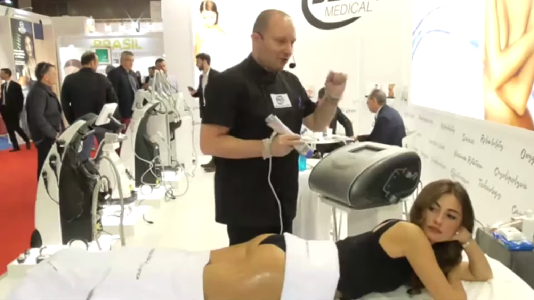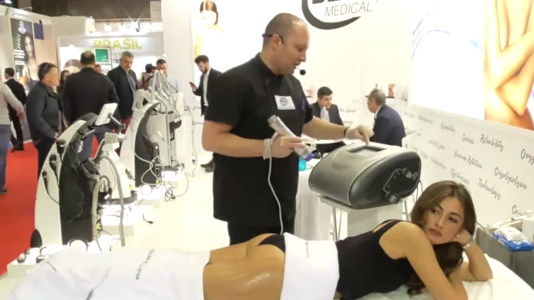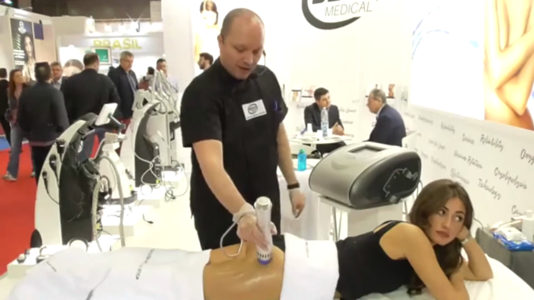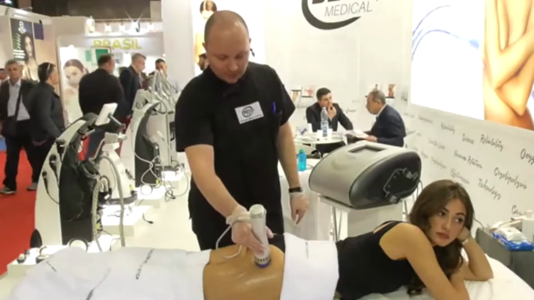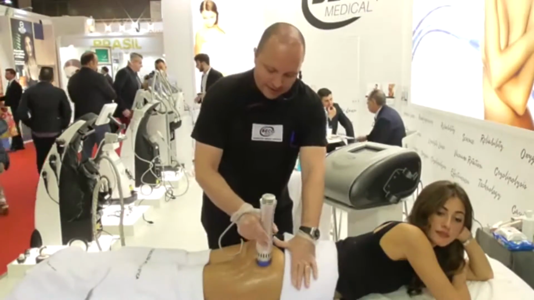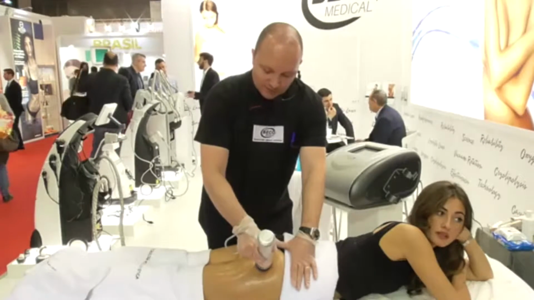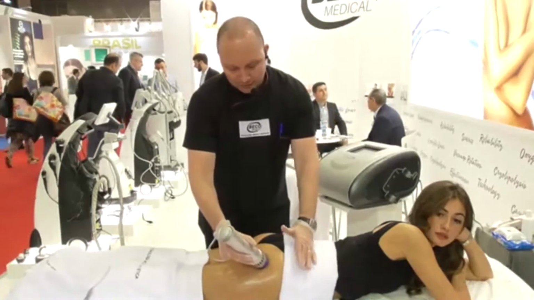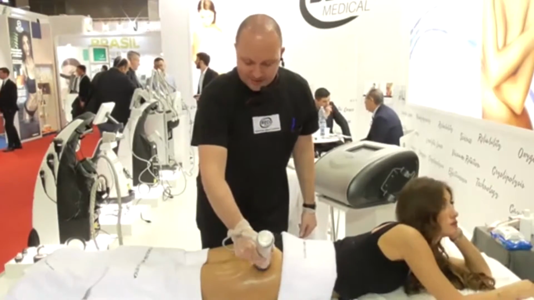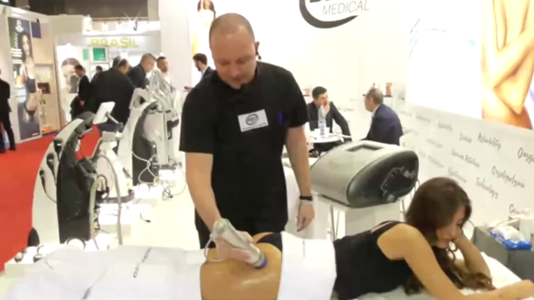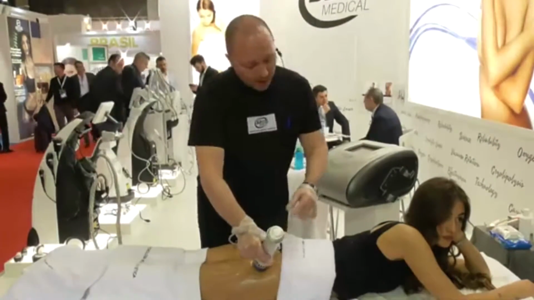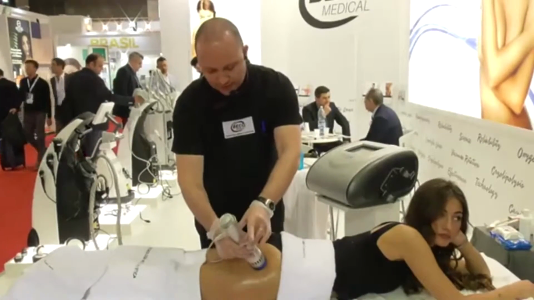We will increase a little bit more the energy. We will put the handpiece up on those holes, and I simply have to make this movement, that is a static movement, in each hole that I see on the surface of the skin. That's right. I'm not pressing much, just a little bit.